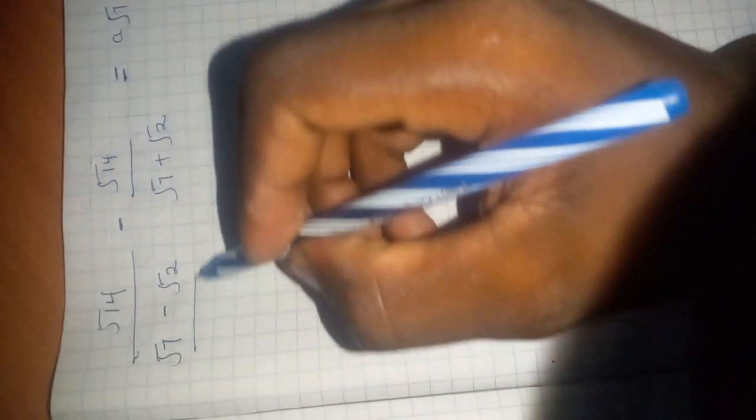So let's calculate this one. When you are given this question, you will break it into two.